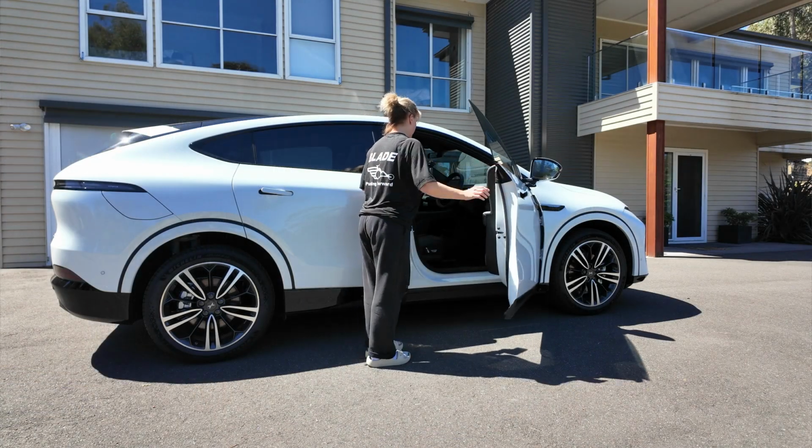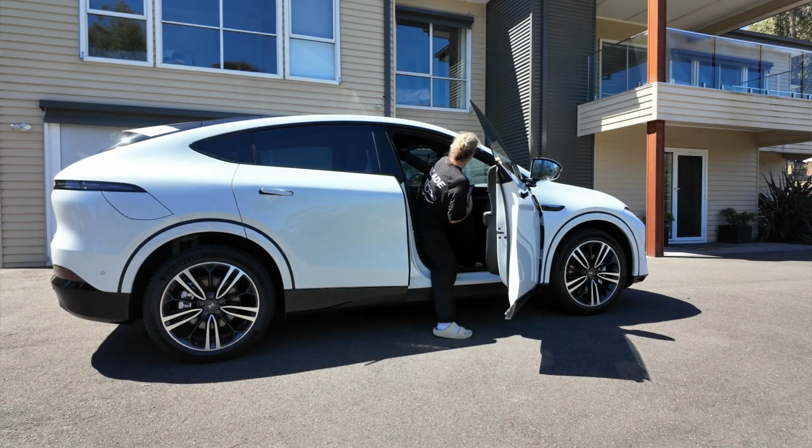Now, if you lock the vehicle and walk away, and then another driver approaches, let's say in this scenario, my wife approaches the car and she unlocks the vehicle with her phone, with her app that's connected to her account, the system will recognize that it's her and adjust all of the settings to her preferences.